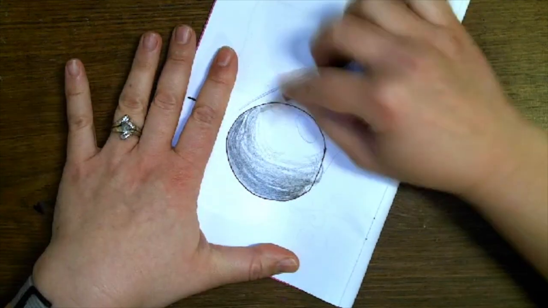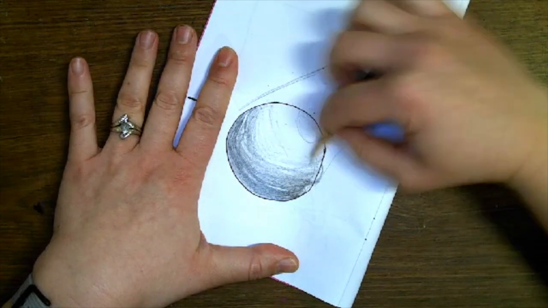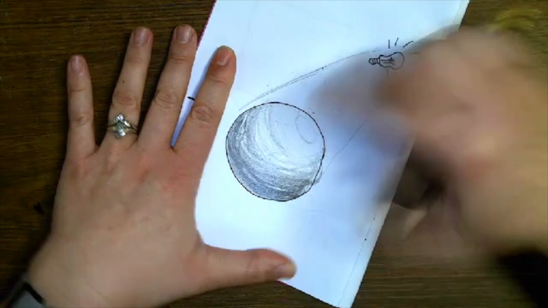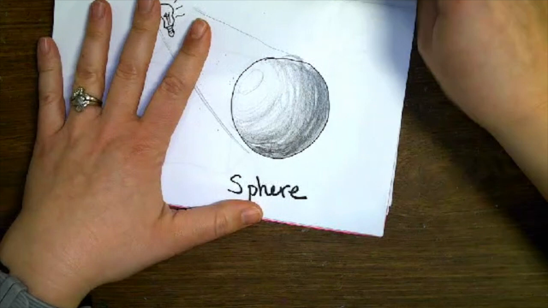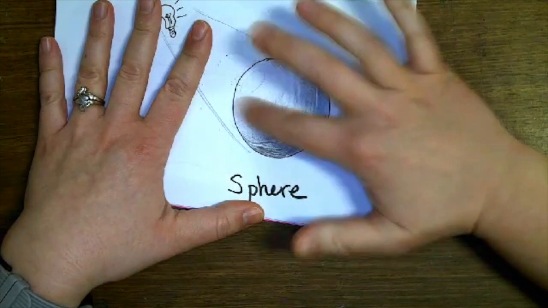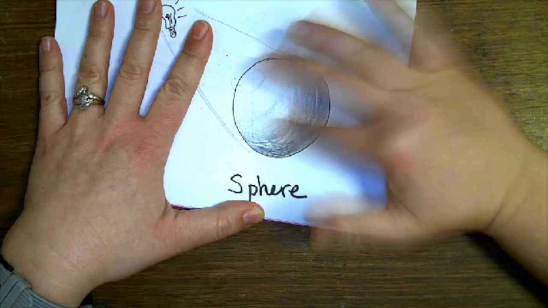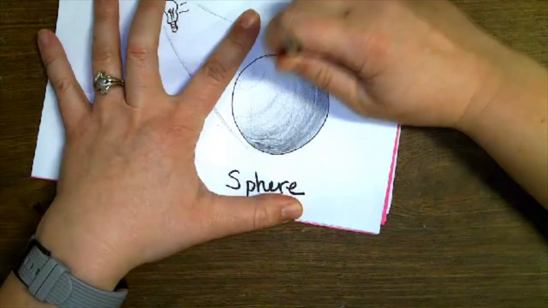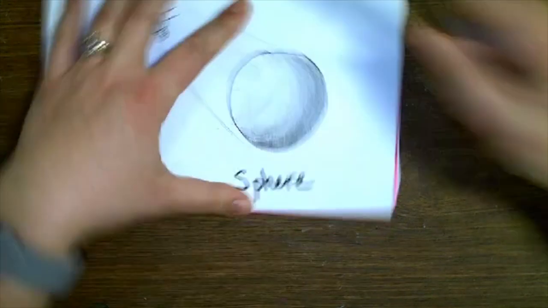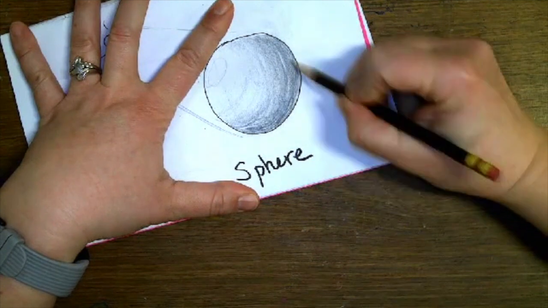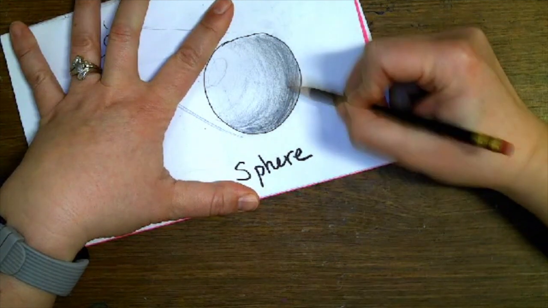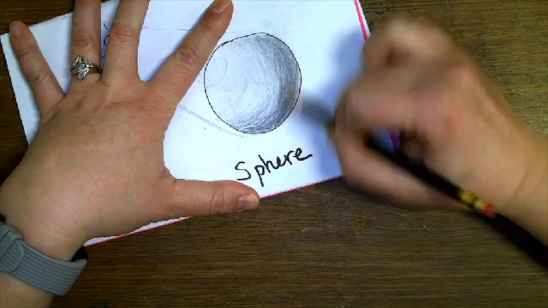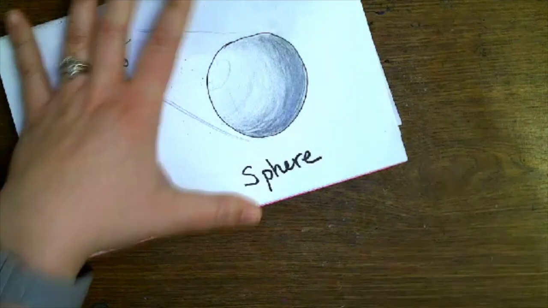I can lighten up to slowly get up to where that highlight might be. And then I can take my finger or a blending stump and I can even further smooth out that gradient. I can erase from my edges. This is part of the reason why we start in pencil. And if I feel like I need to darken in any areas, I can go in and I can darken them up a little bit on this side.